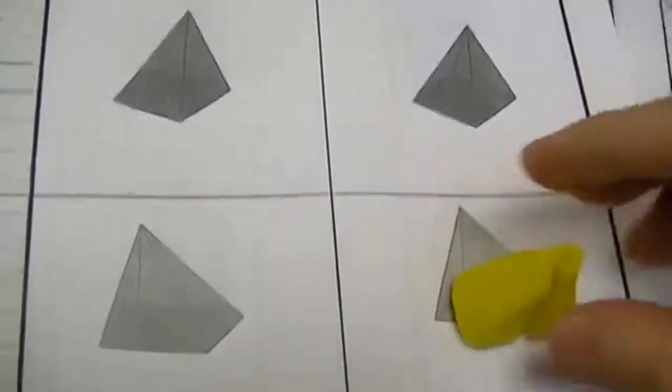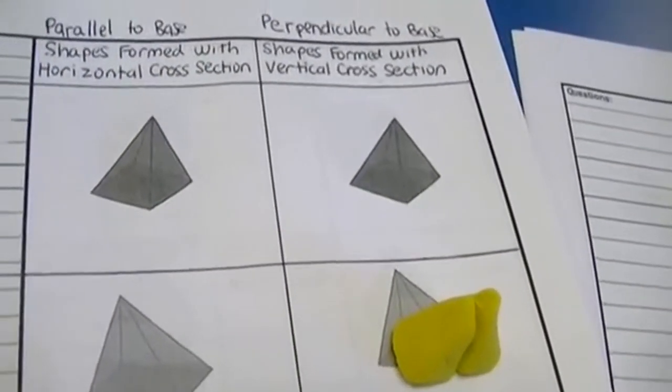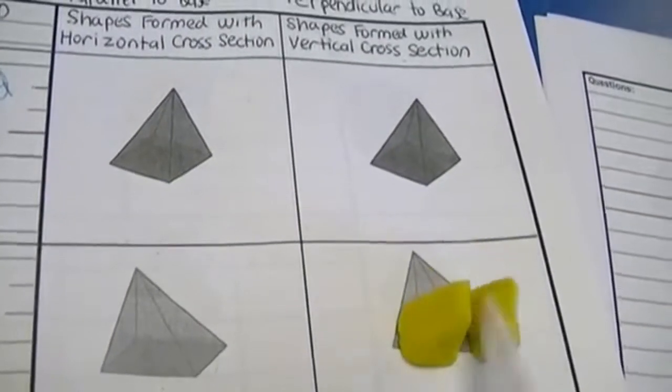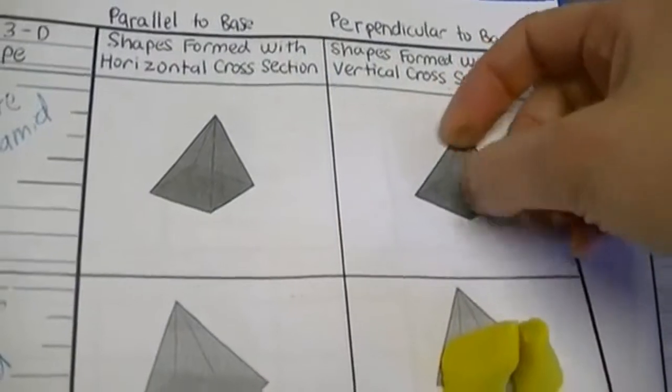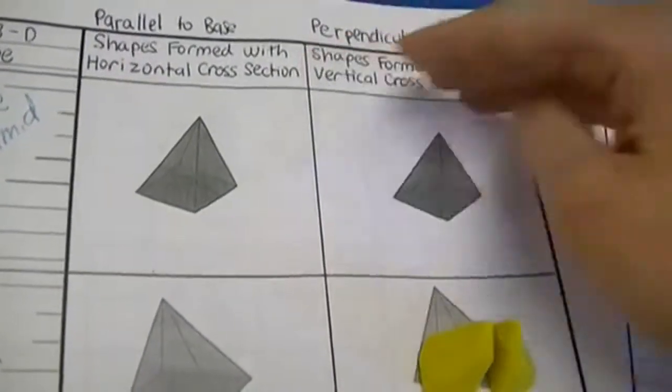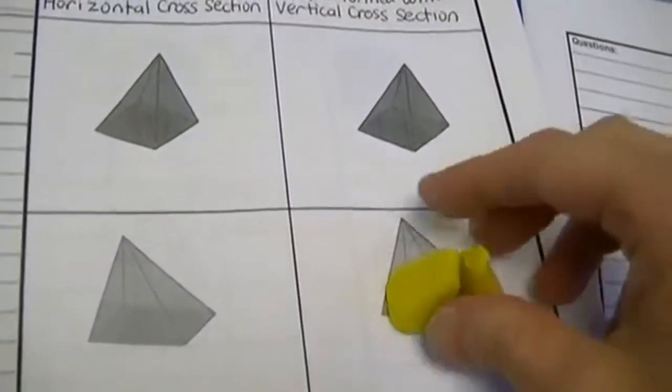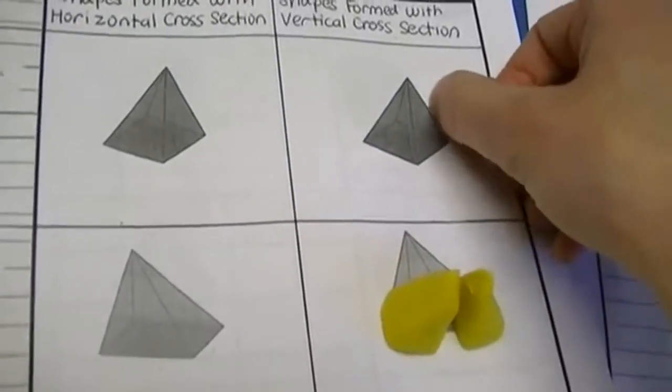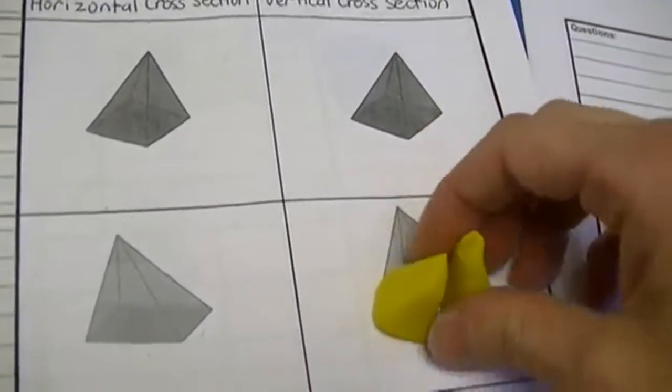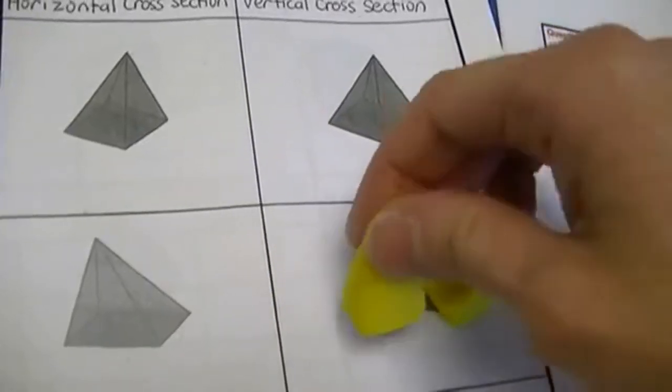Okay, now right here we're going to be slicing it vertical, and that's going to be perpendicular to the base. Just right down the middle right there. On all these I'm going right down the center, okay? I'm not doing anything off to the side. If it was off to the side, I'm sure you could imagine that it would be a little bit different. Okay, and we're ending up with a triangle after that cut.